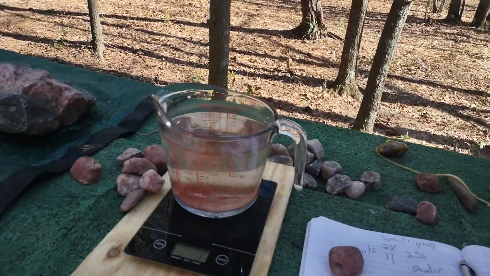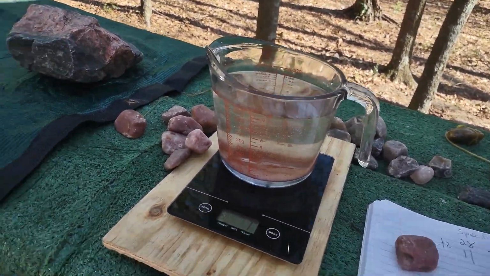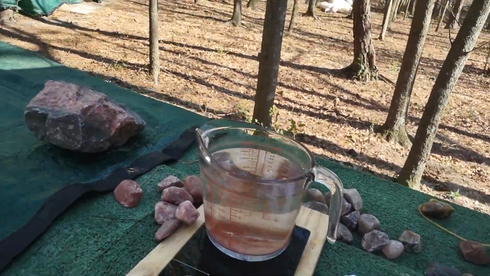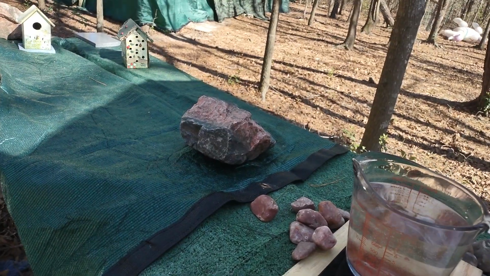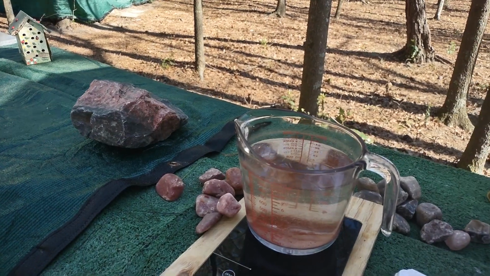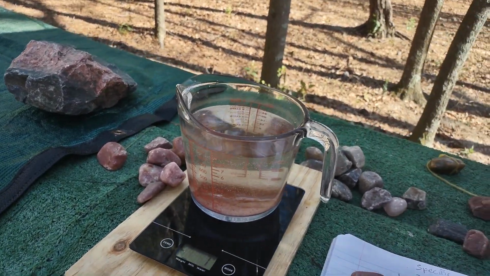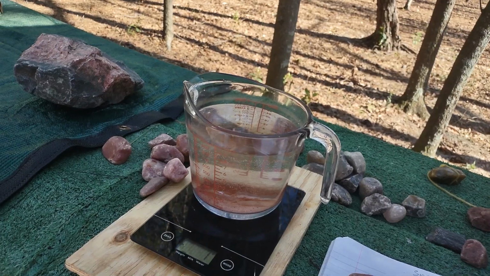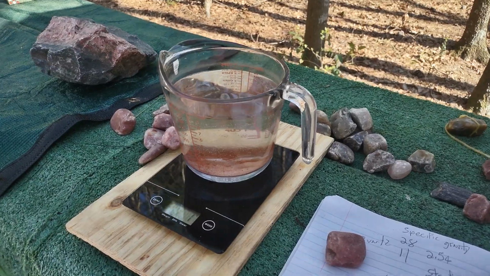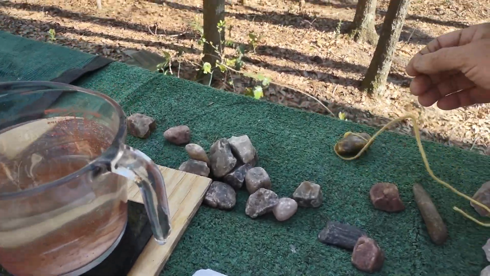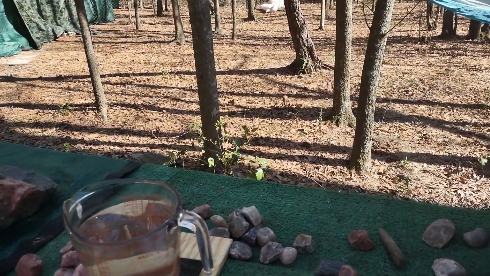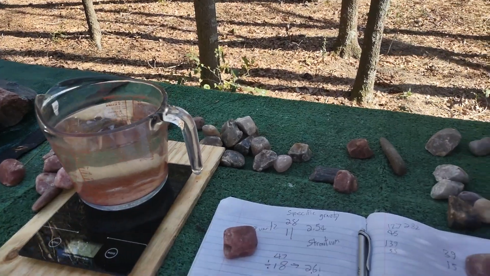I write 30 down. So now I divide the first number, the total weight, by the second number. I'll tell you what I came up with because I did this already. I came up with a specific gravity of 2.78. So the specific gravity for that stone is 2.78, which is a pretty dense stone.